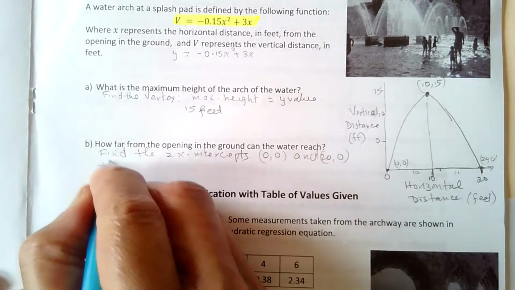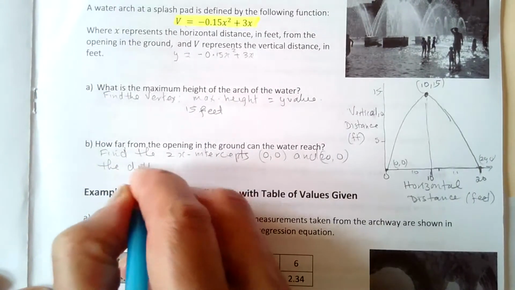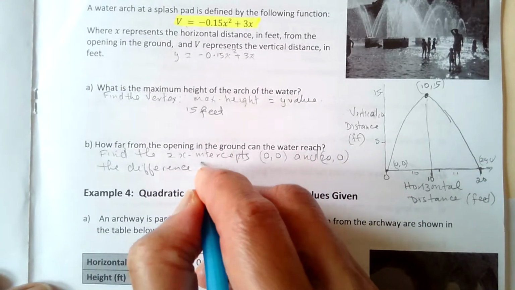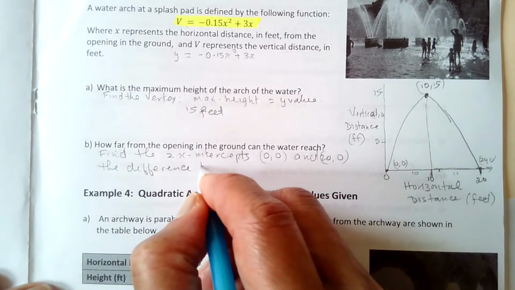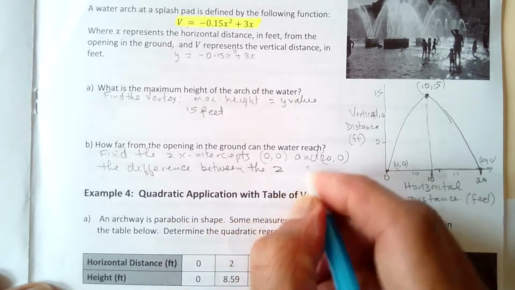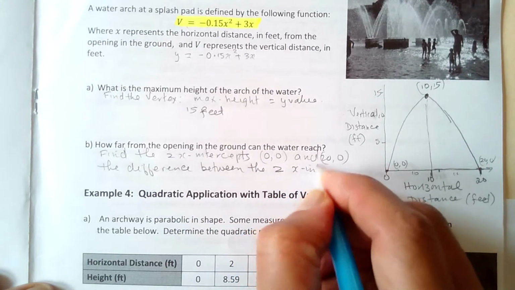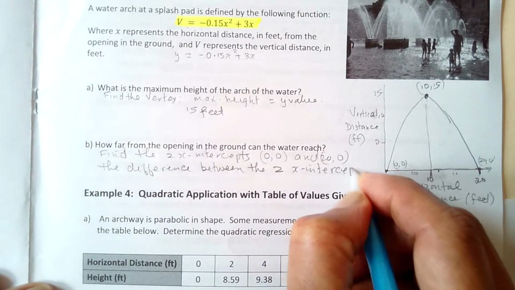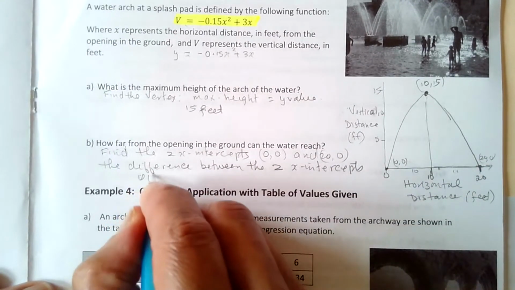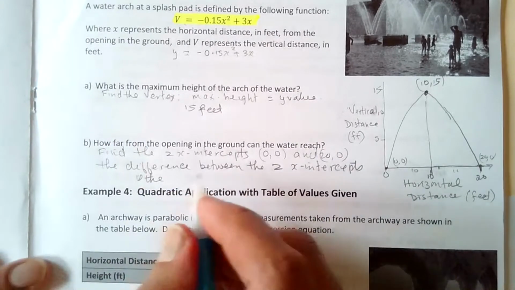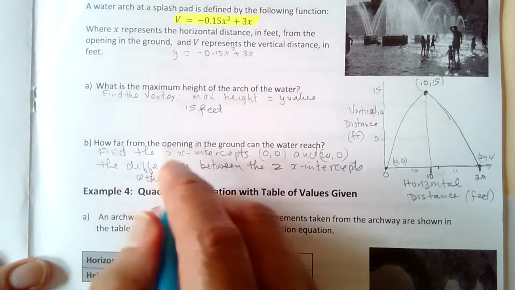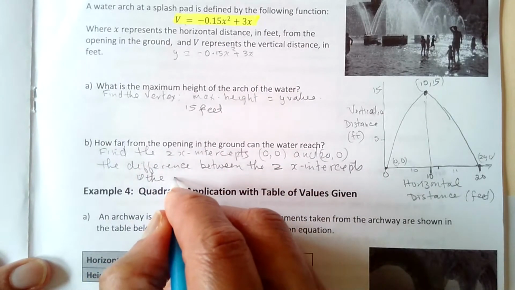The difference between the two x-intercepts is the opening on the ground the water can reach.